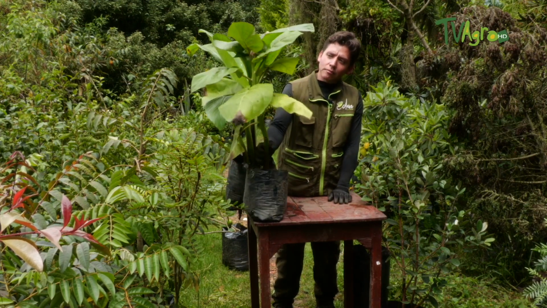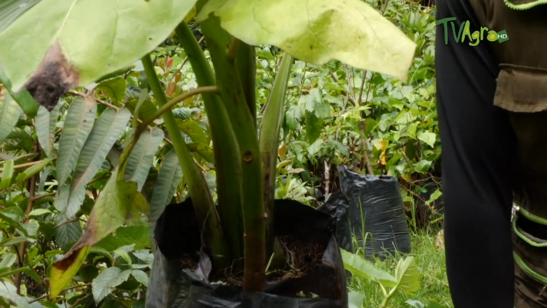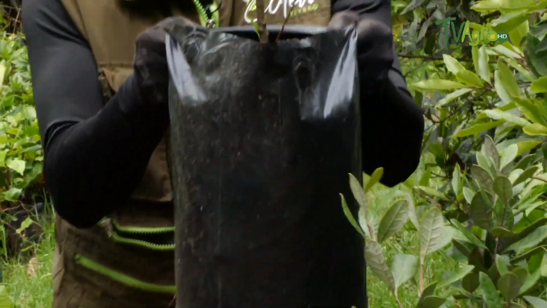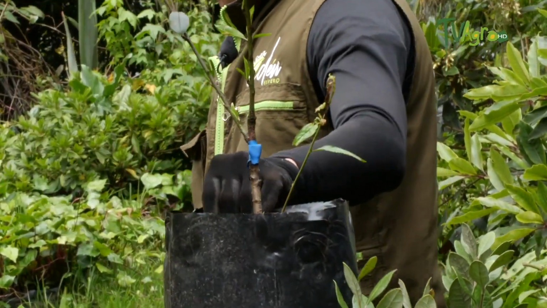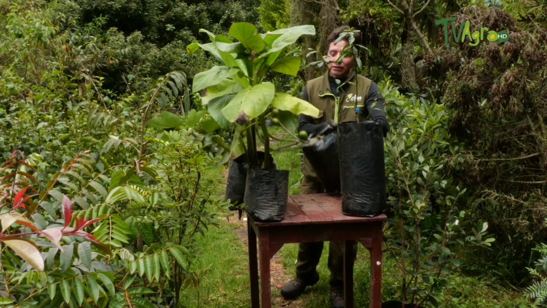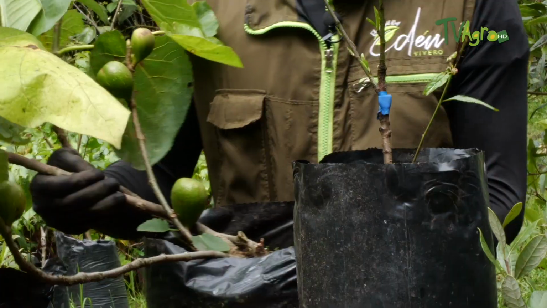As we can see, here we have trees whose fruits are tree tomato, feijoa, the apple tree, the fig tree, heirloom apple.